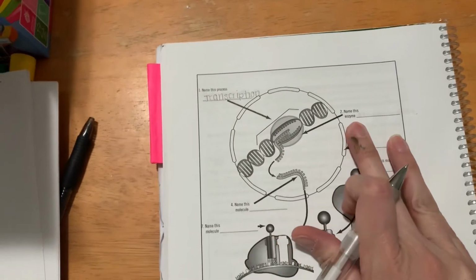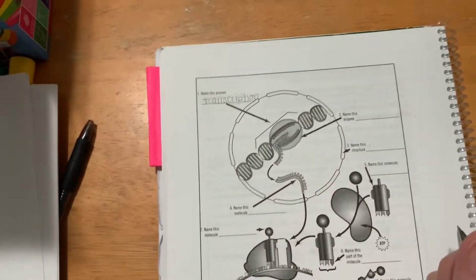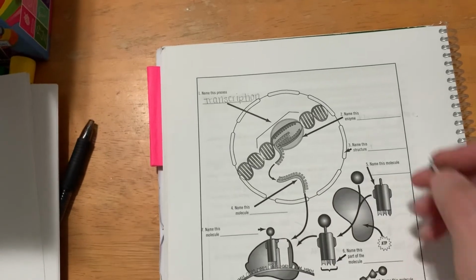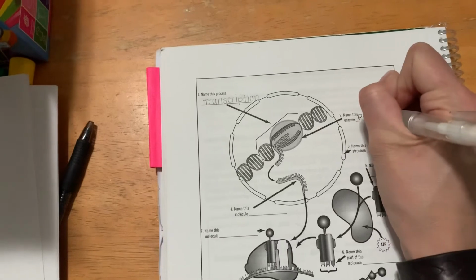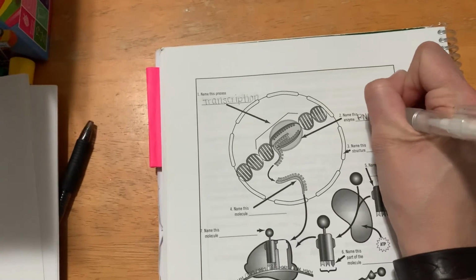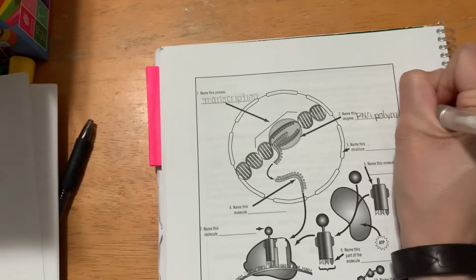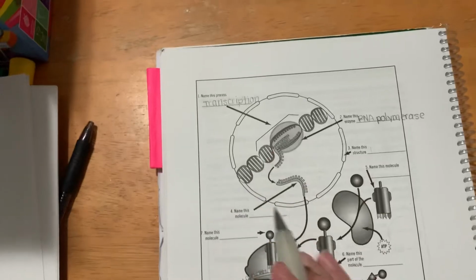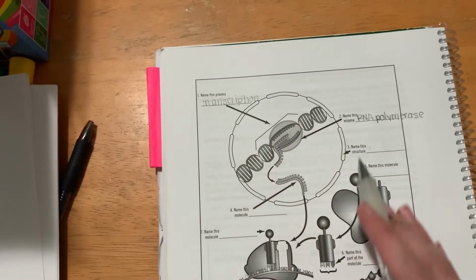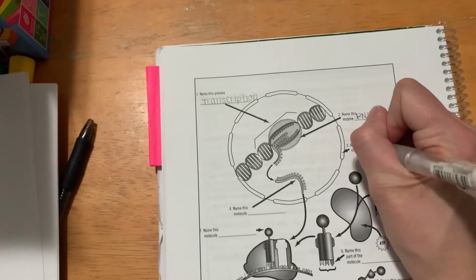In box number 2, it says name this enzyme. Well, since this is transcription, we know that it's not going to be DNA polymerase, but it's going to be RNA polymerase. So RNA polymerase is the enzyme that brings the nucleotides to match them. Number 3, it says name this entire structure. Well, this structure is the nuclear envelope, or the nucleus if you want to call it.